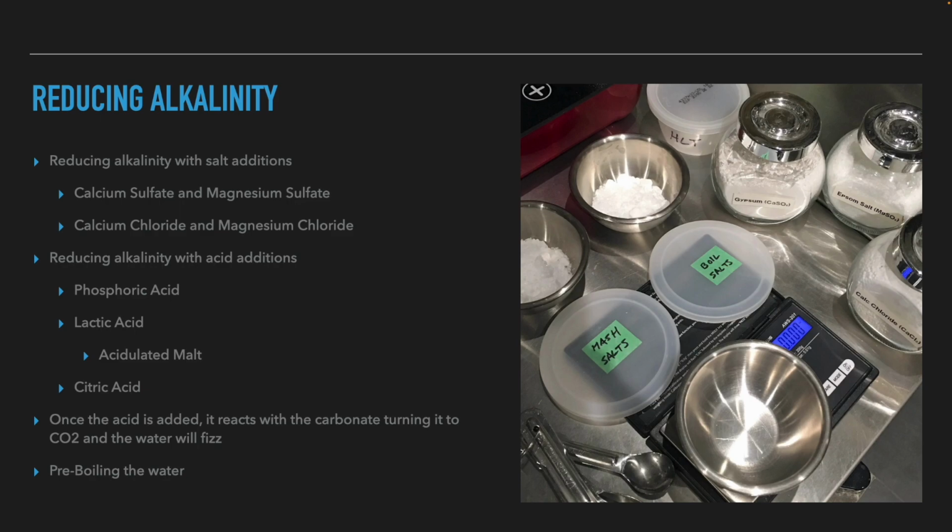These salts are mainly calcium sulfate and magnesium sulfate, to add sulfates along with the calcium and magnesium that will react with the phosphate in the malt. Or they can use calcium chloride and magnesium chloride to add chloride for malty beers along with calcium and magnesium.